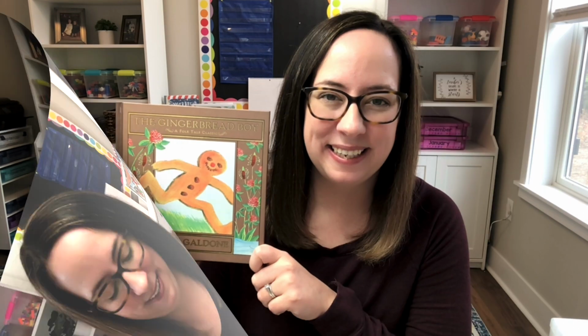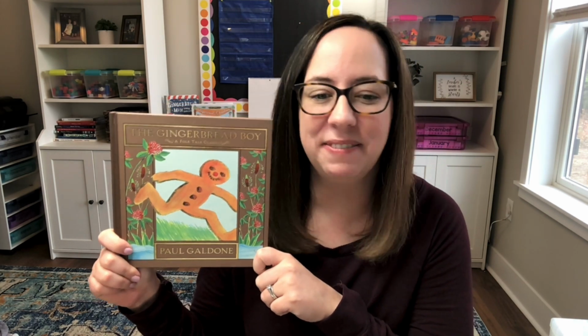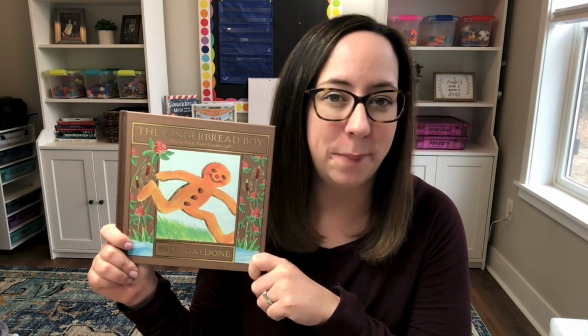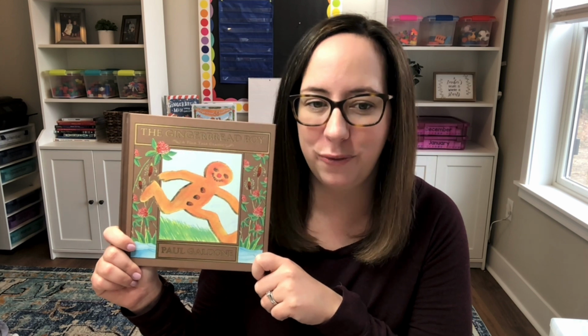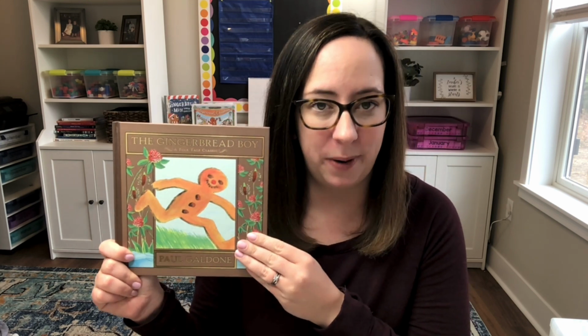All right, let's take a look at my favorite books. This is my favorite version of the gingerbread story. It is called The Gingerbread Boy. It is very close to the original folk tale of the gingerbread.